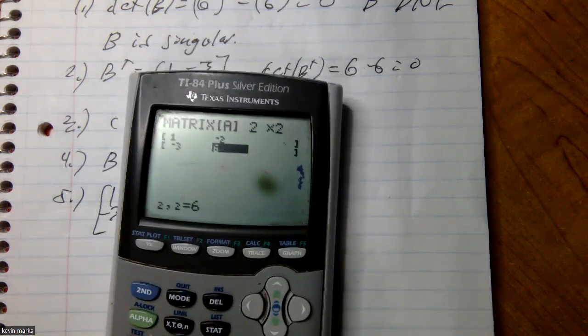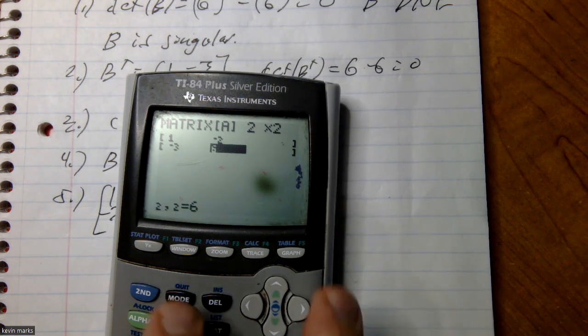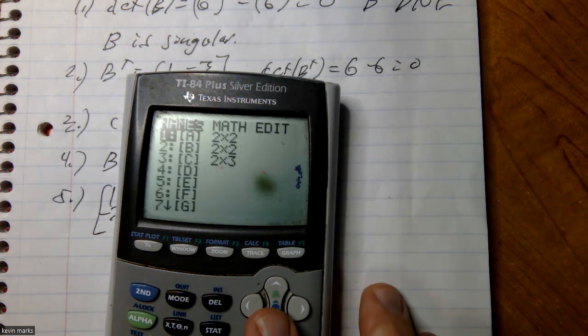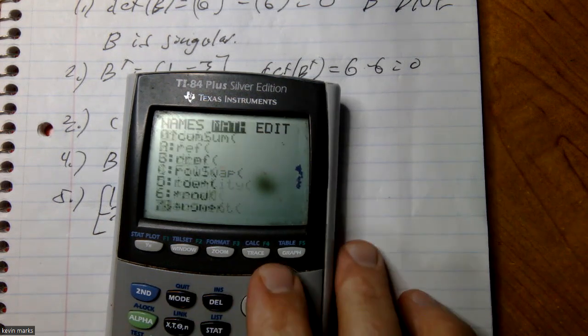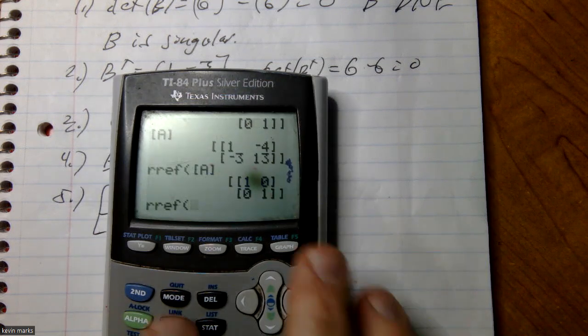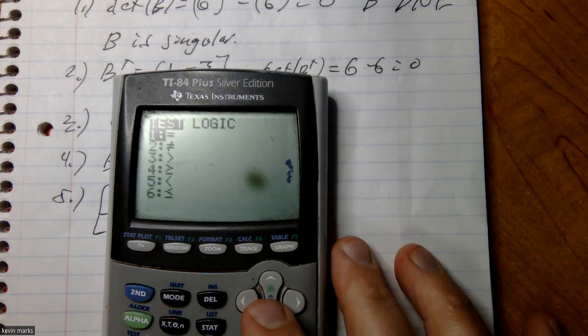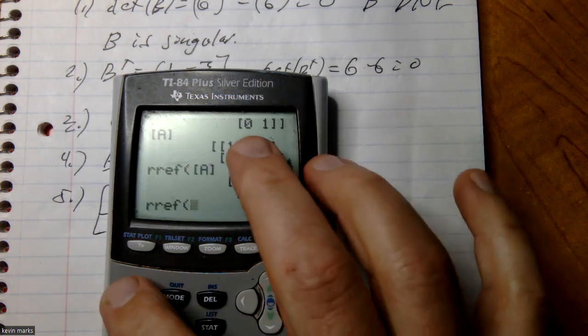Okay, so there's my matrix: 1, -2, -3, 6. If you do it by hand, whatever. But if you take, oh no, I want to row reduce. If you take that matrix... Did I? Crap. No, what did I put in? Did I put it in A?